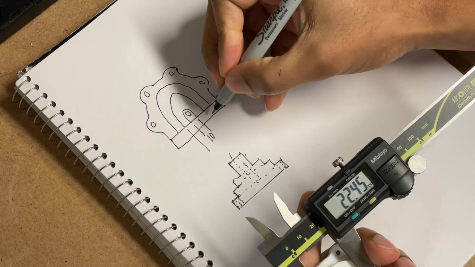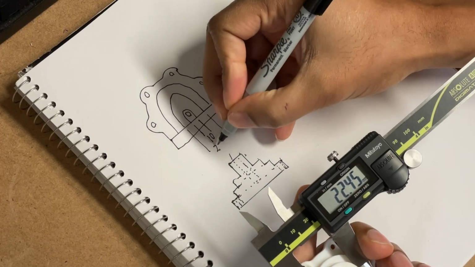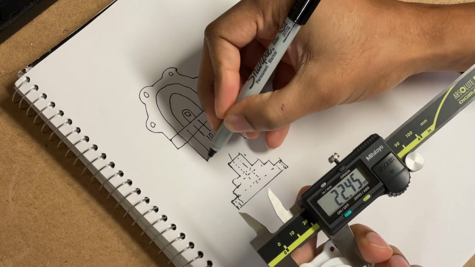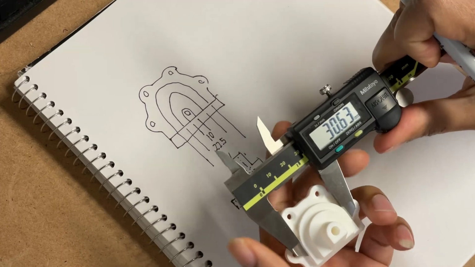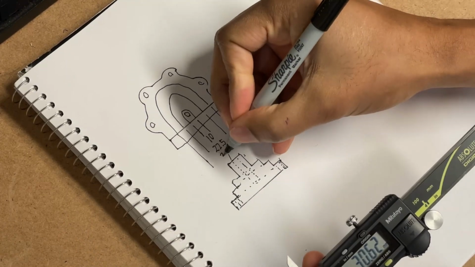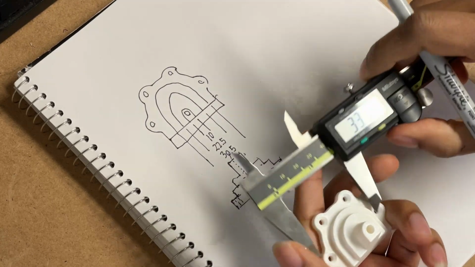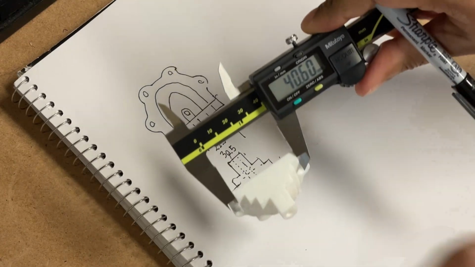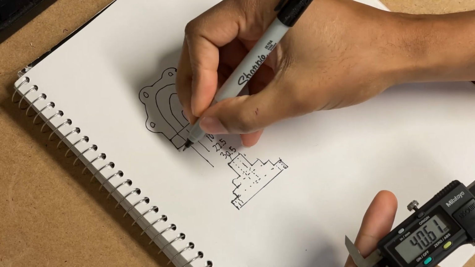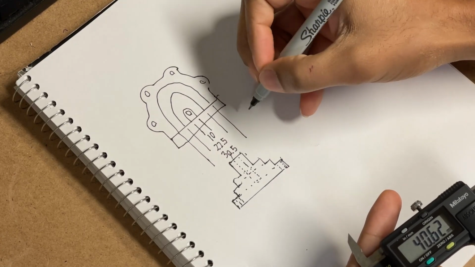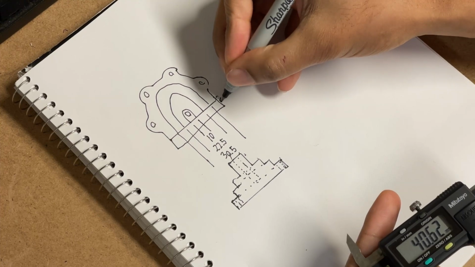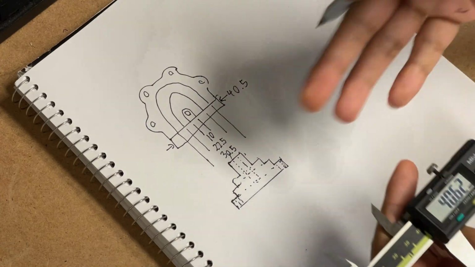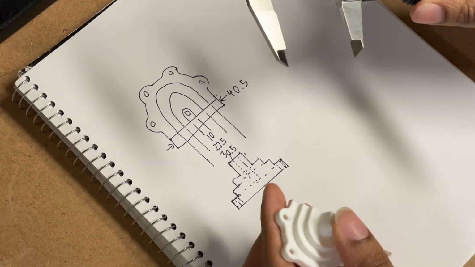Okay, from here to here, I'm gonna call that 22.5. And what about this one, from here to here? Last step I'll call that 30.5, and the total width, we'll call that 40.5. Kind of ran out of room. I'm just going to draw it like this. Now I'm not necessarily following any drafting standards. I'm just trying to quickly get this out, right?